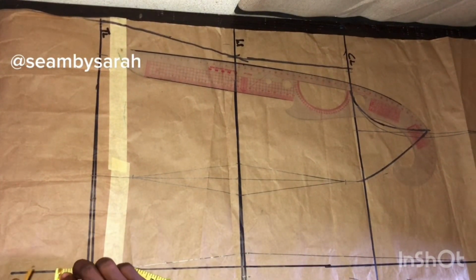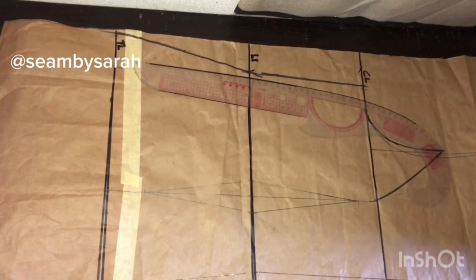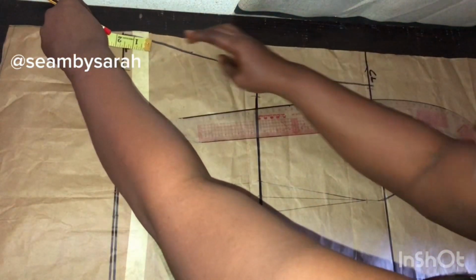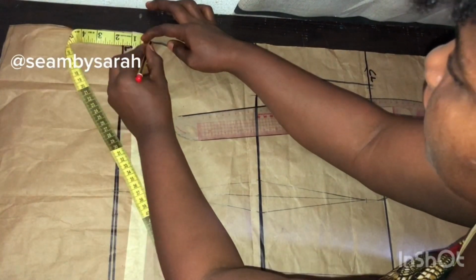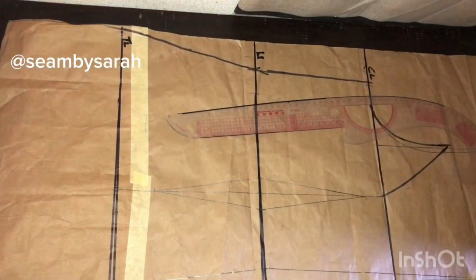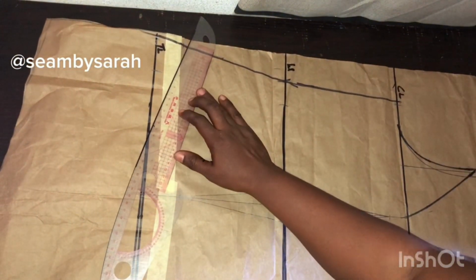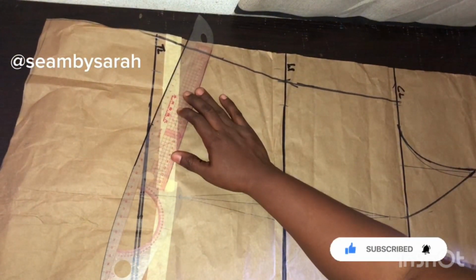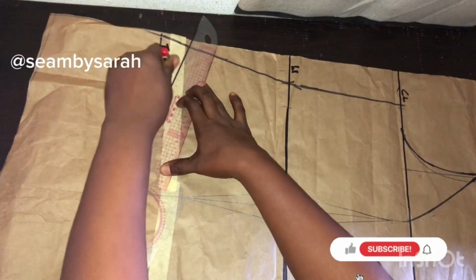On the center back, you come down by 1.5 inches, and on your side back, you come up by 1.5 inches. Fashion is give and take. What you take here, you place it back. So now shaping the back like this. You can see the way I place my curve this way, and I will mark.